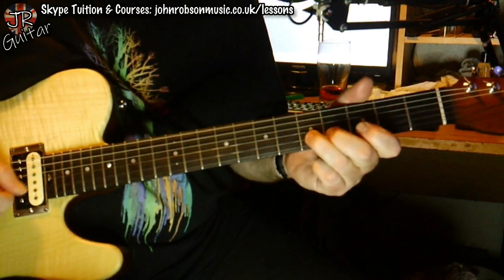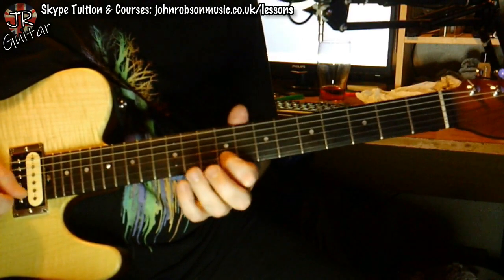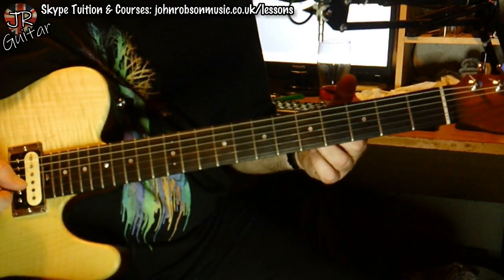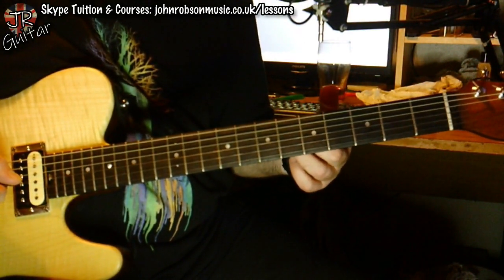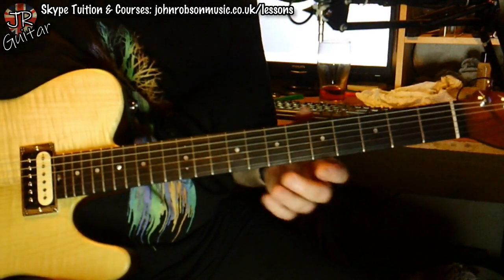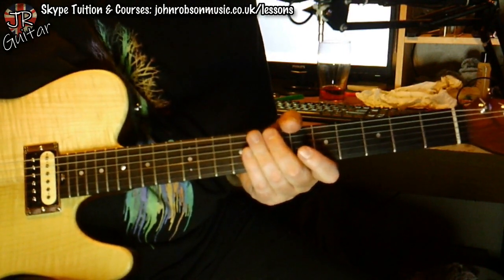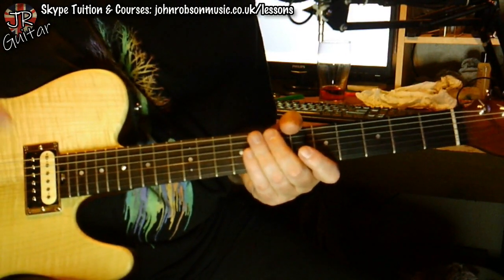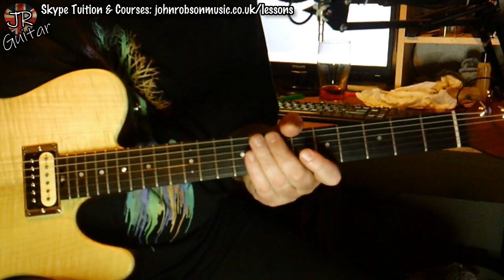Where's it going? It's something like that. I haven't got the tab to hand, but that's the basic gist of the phrases. So what you could do, just as an experiment, if you've got the backing track, is try playing some similar phrases over the top of it, using that kind of da da da da da da da da da phrasing.